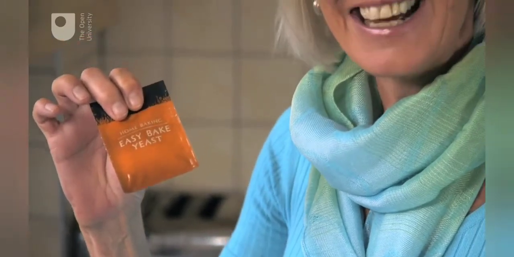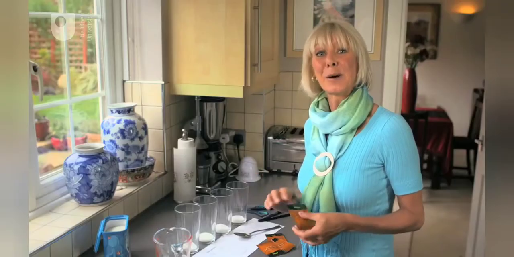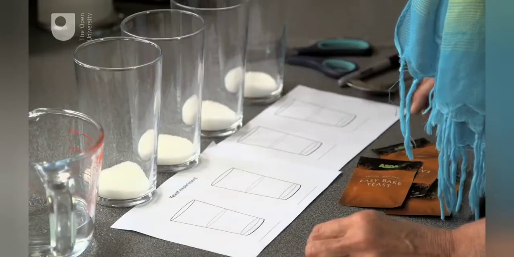We're going to use a very simple form of life. This is baker's yeast. And it's alive. It's a tiny single-celled kind of fungus. And given food and air, it will grow and multiply. But we're going to see which kind of conditions it likes best. And to do that, I'm going to make up a series of sugar solutions.